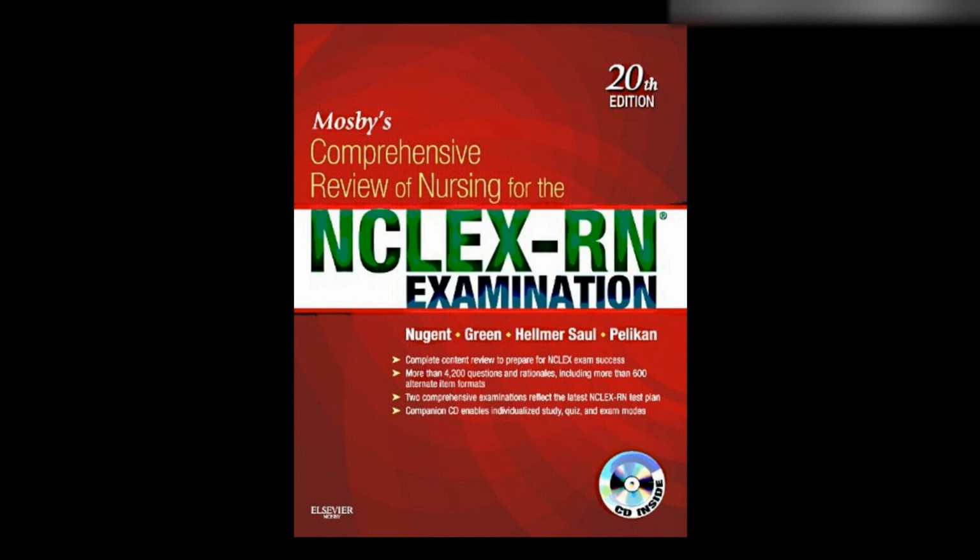When the nurse is deciding on a priority medication, the test taker must first decide on the expected response of the client. If the expected response prevents or treats an emergency situation, then that medication becomes the priority medication to administer.